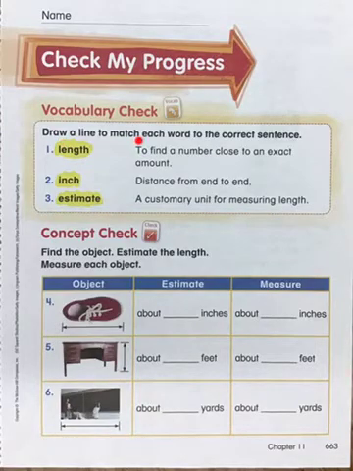Draw a line to match each word to the correct sentence. So number 1, we have length. Number 2, we have inch. Number 3, we have estimate, and we're going to draw a line to the correct definition for those words. So let's look at this first sentence. To find a number close to an exact amount, would that be length, inch, or estimate?